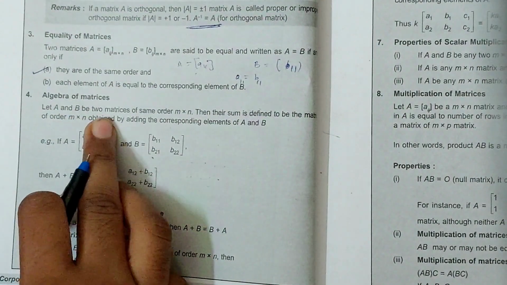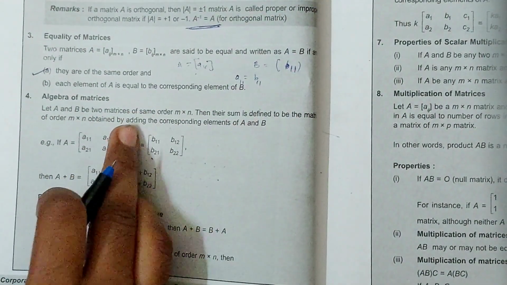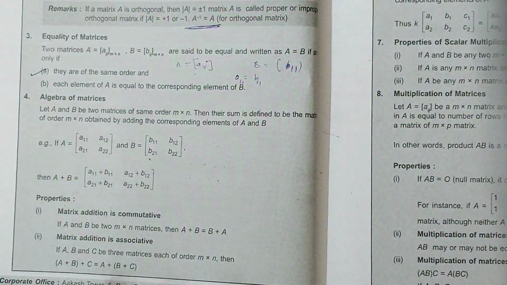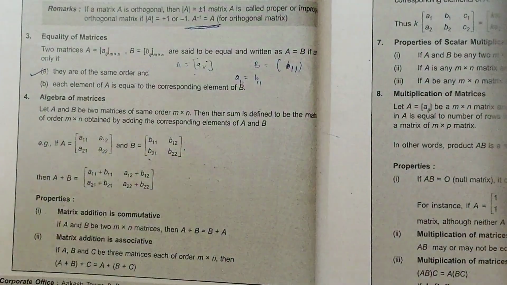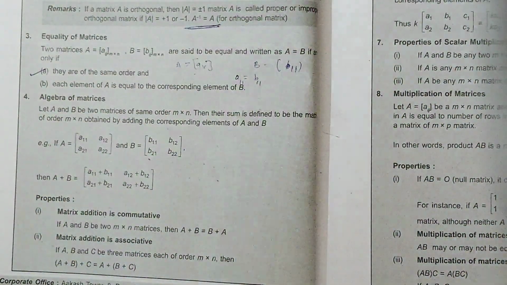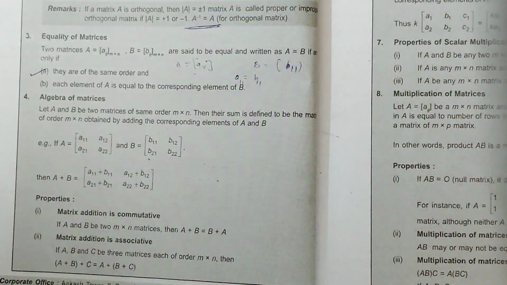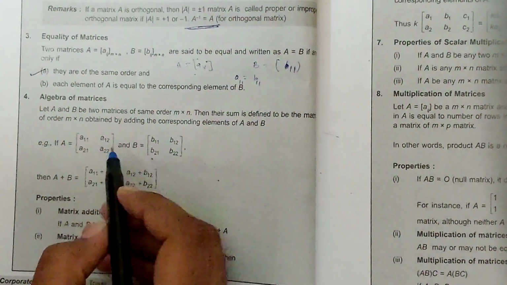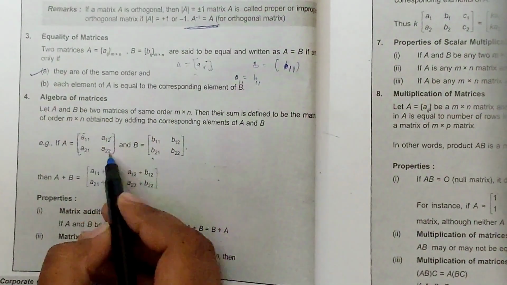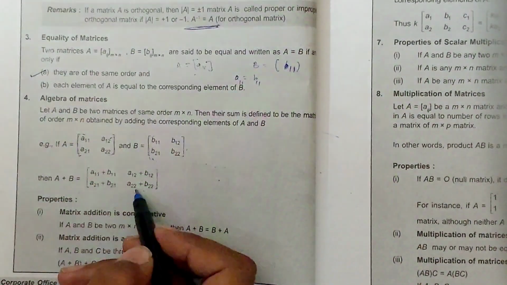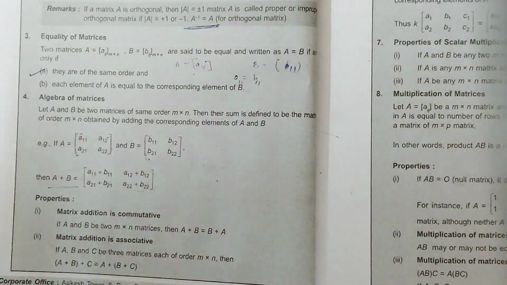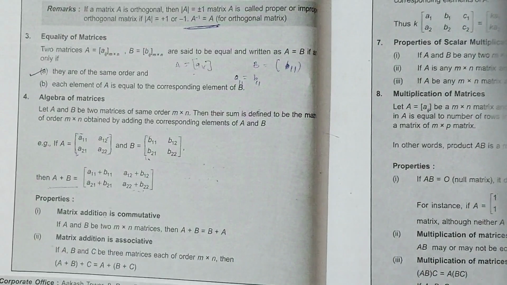Algebra of matrices. If A and B are two matrices of the same order, the sum can be defined only when they have the same order, and product is possible, later we'll see. So if A is 2 into 2, B is 2 into 2, then it gets added up, and again the order is 2 into 2 of the added matrix.